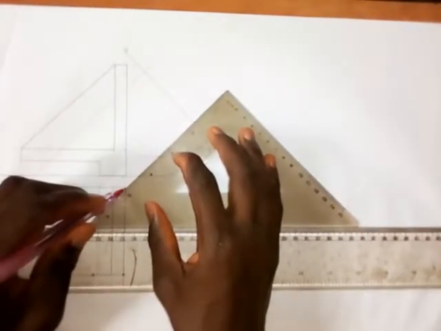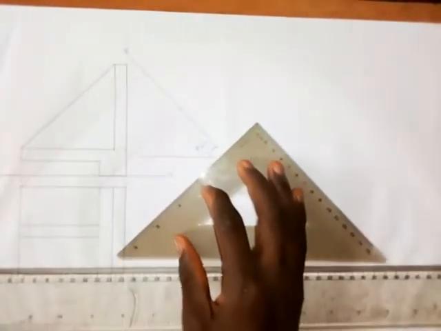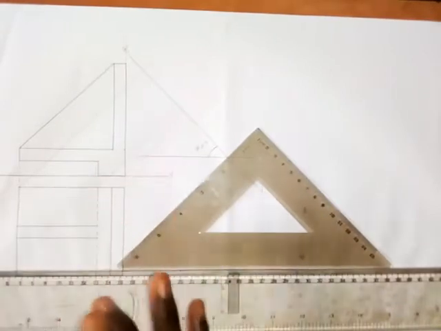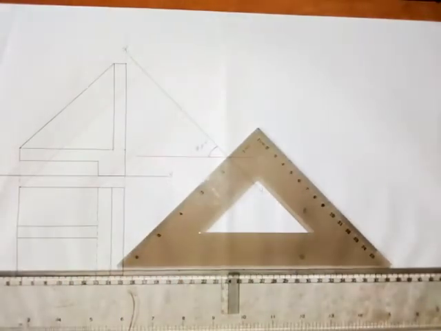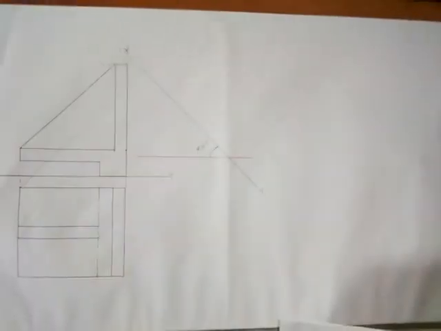We are going to produce lines from each point on the plan. I will pause the video and come back after I have done that. Okay, all the lines have been produced, as you can see here.